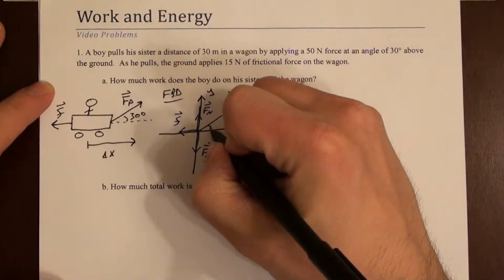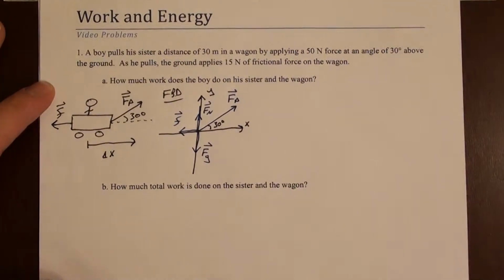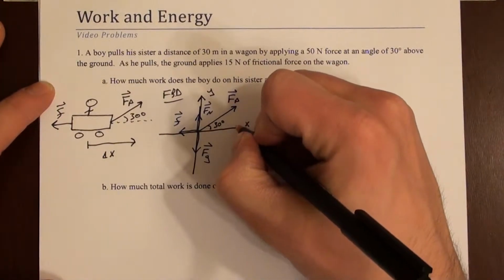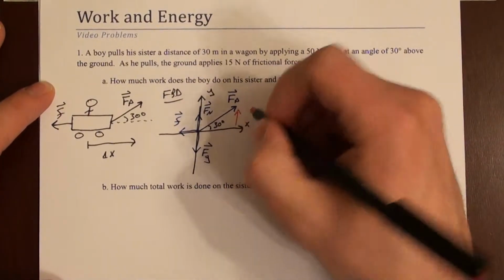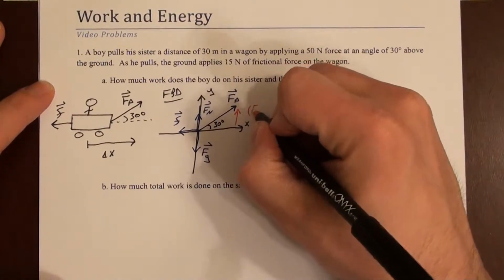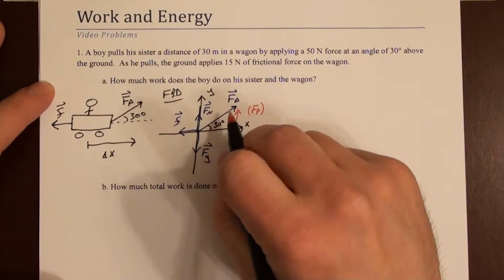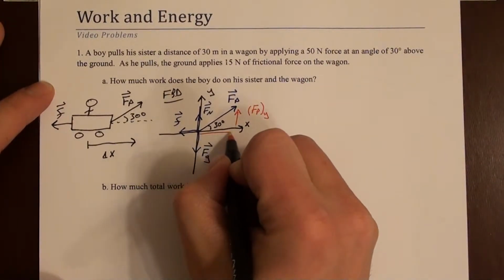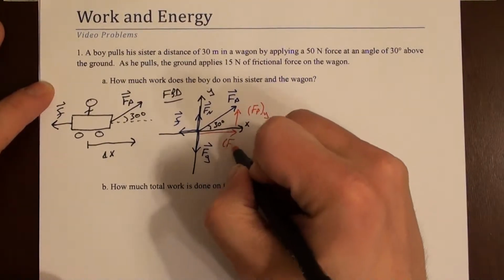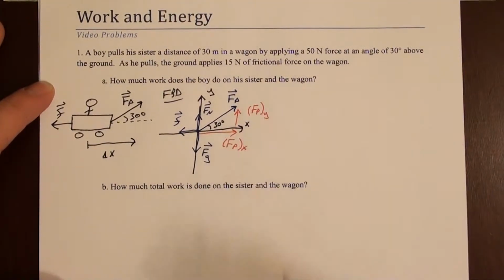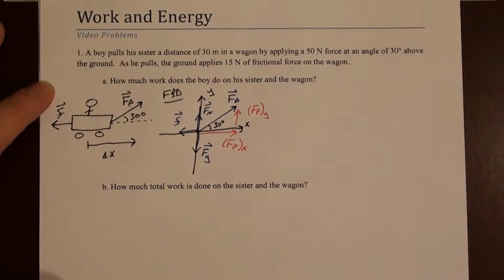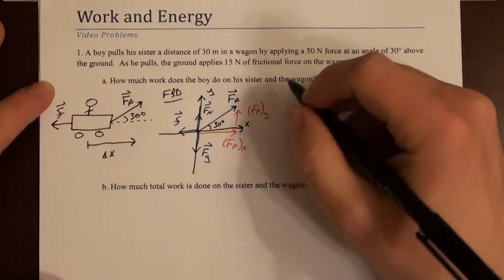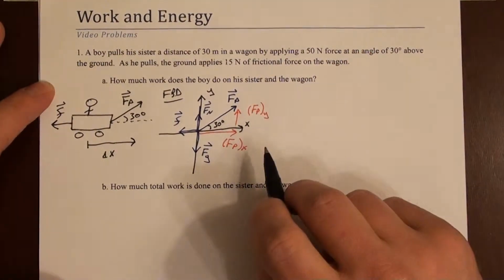Okay, so this angle here is 30 degrees, and we could label the x and y components of the pulling force here. So we'd like to calculate the work done, right?